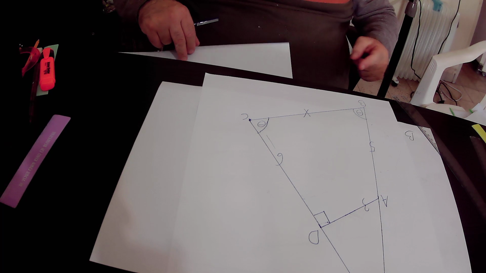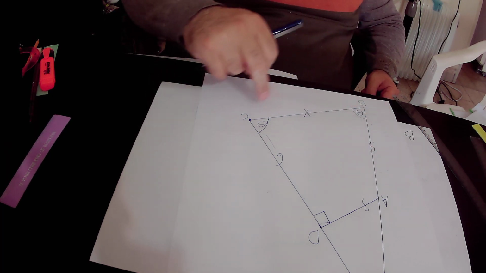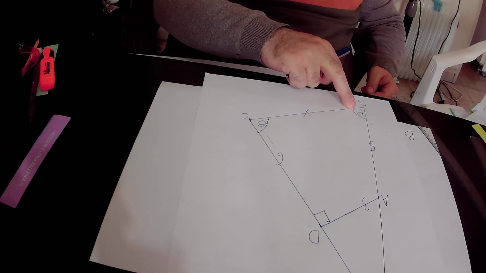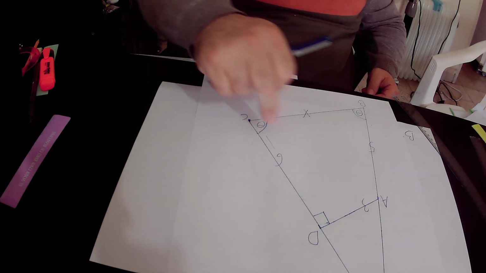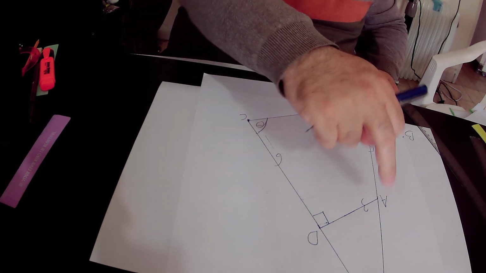So in triangle EBC we know that this angle EBC equals theta. In front of this angle we have side EC. In front of this angle that is also equal to theta we have side EB.